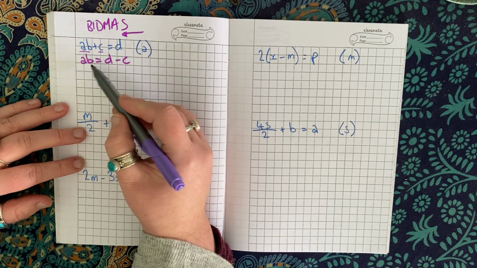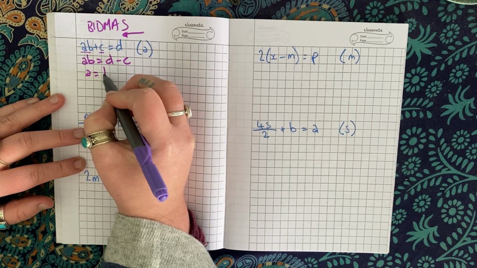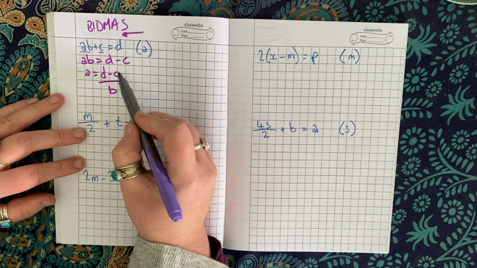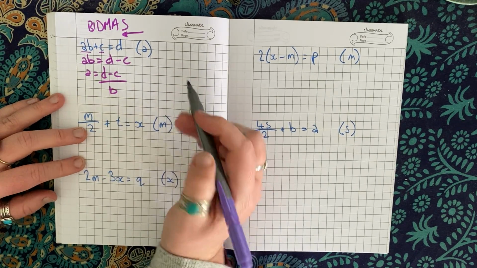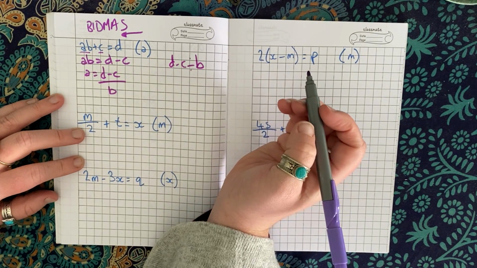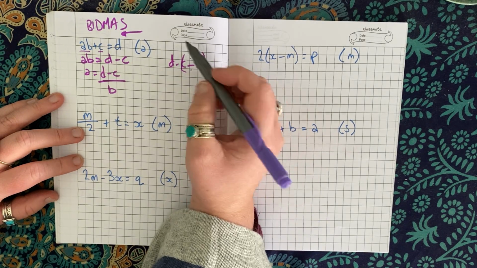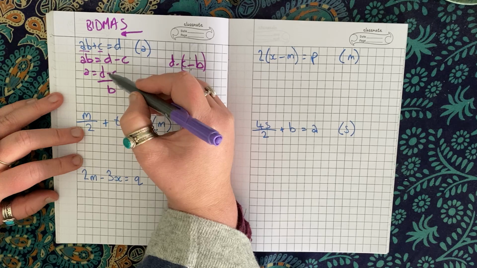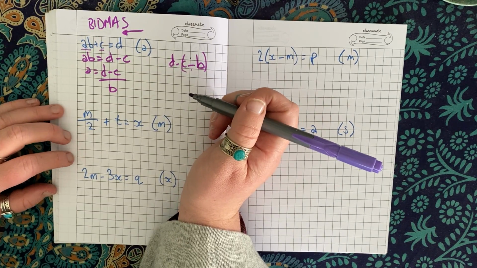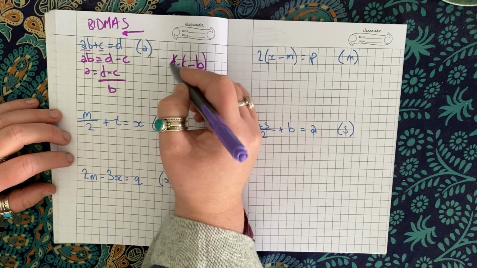So what I'm going to do is undo this. If these are multiplying, I'm going to move it by dividing. So D minus C, divided by B. All of this has to divide all of it, right? If I wrote D minus C divide B, that would be incorrect because order of operations says that I should do this first, but I don't want to. I want to do this first and then divide the whole thing by B. That's one of the reasons why we tend to use fractions instead of division signs. It makes life less complicated.